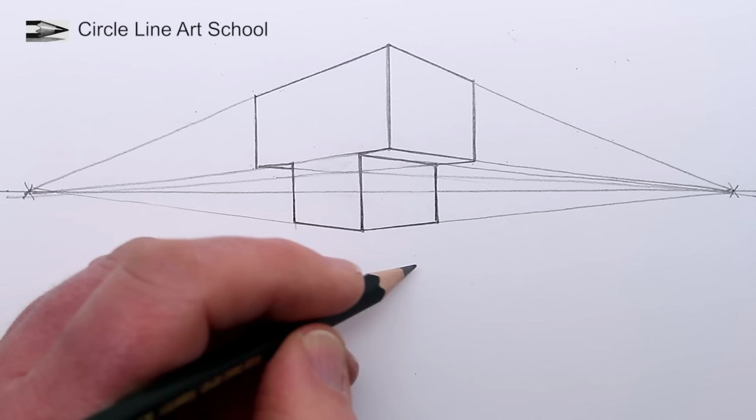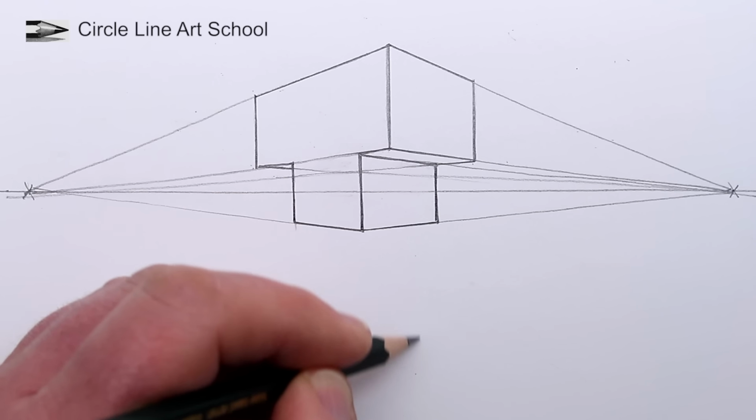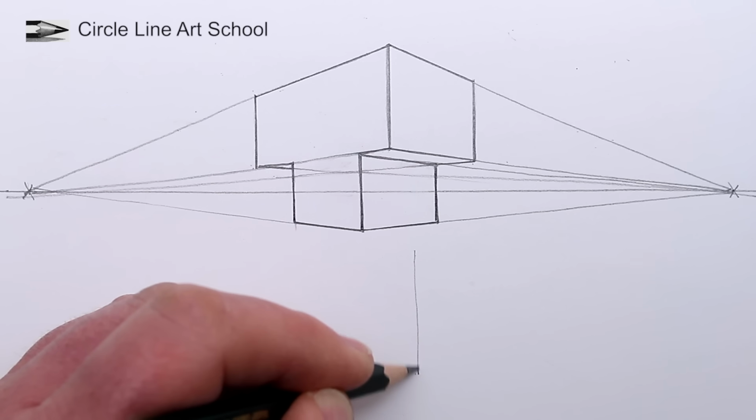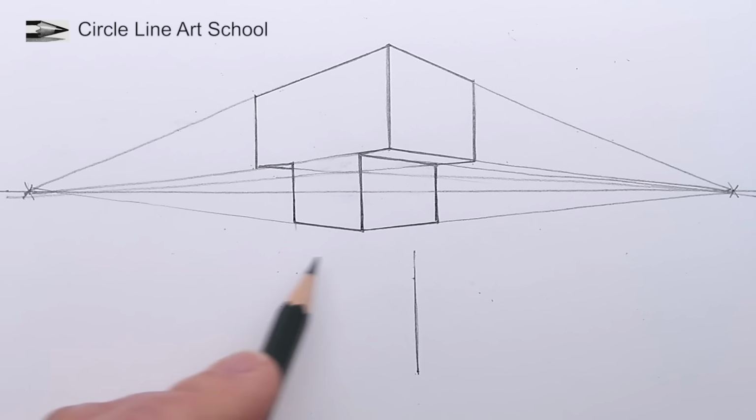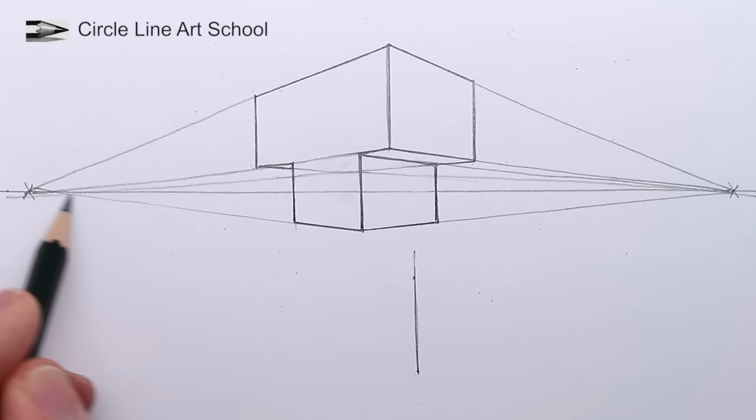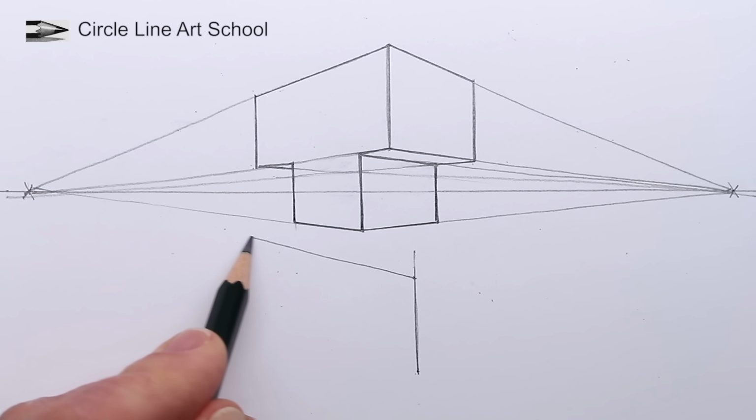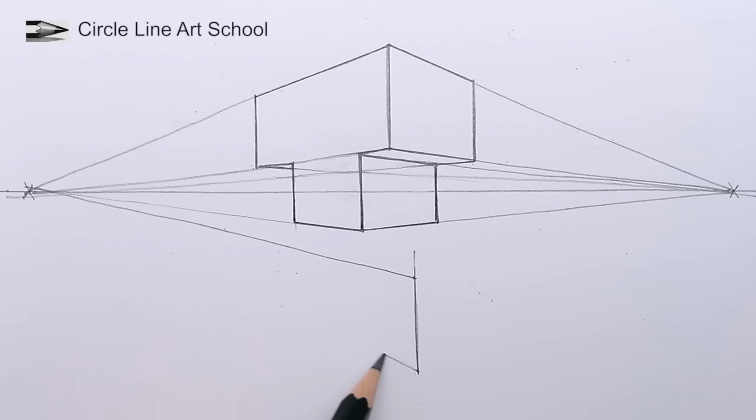Now we can repeat a new block again, starting this time with a vertical line to the right of our first vertical line that we drew in this drawing. For this building, I want to make the bottom block much bigger than the top block, so it's not top heavy.